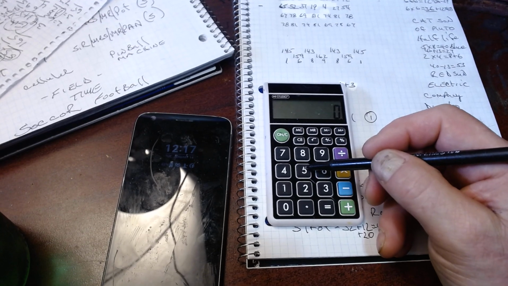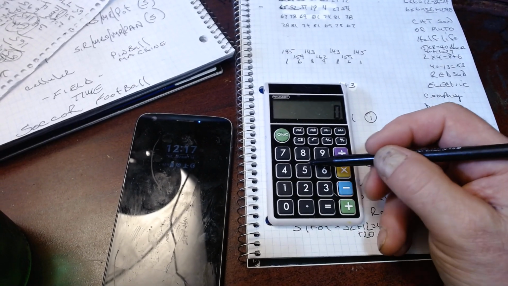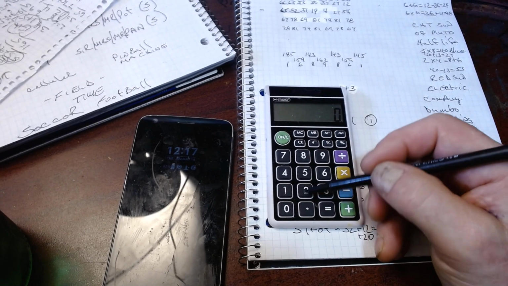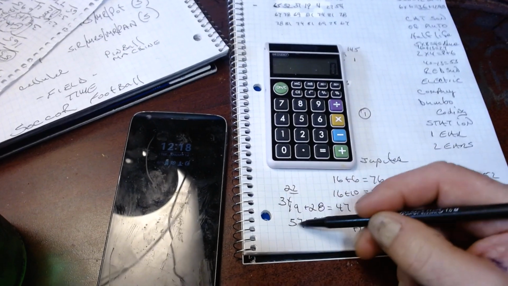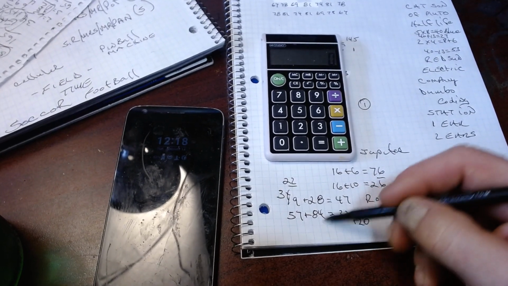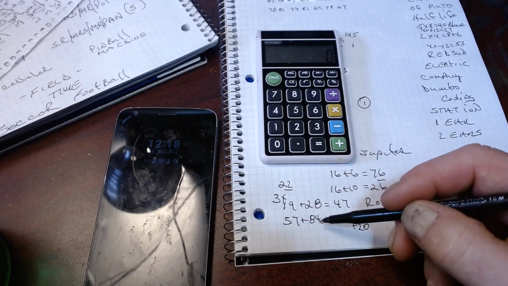The shortest route in the E world, and the longest route from 1, the spirit, to get all the way to the 9, to the 2 and 8 cycle. 57, 84. 7 and 5, 12, 1 and 2, 3. 8 and 4, 12, 1 and 2, 3. 12.